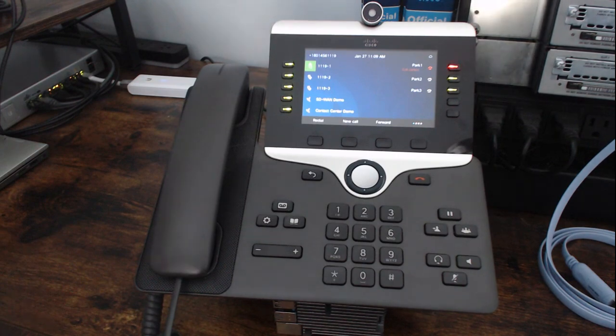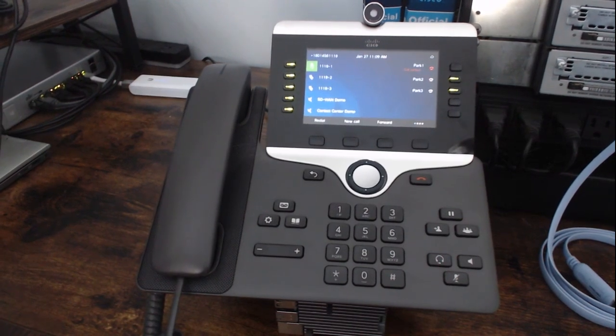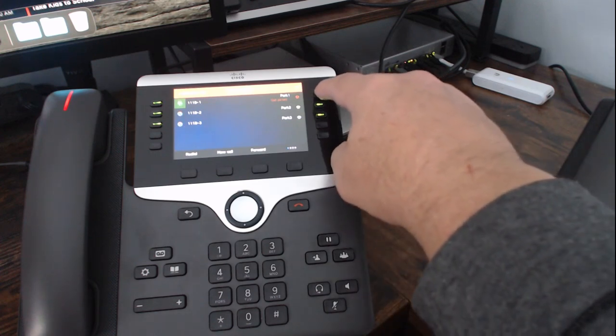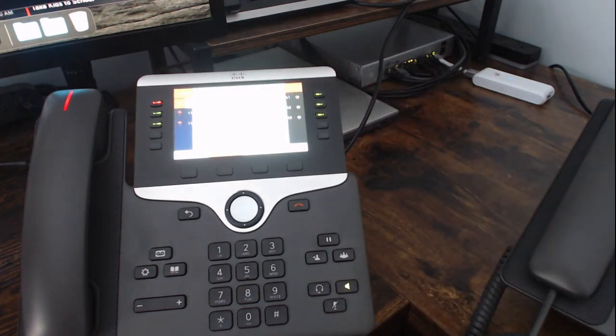And then if we were to come to another phone within the organization that maybe has a different DID or a different extension, you can see the same scenario over here. You can see park line 1 is blinking, and the call can be retrieved from this device by just pressing that, and then the call is now connected to this phone. So that is how key system emulation works within WebEx. It's very easy to set up and works great.